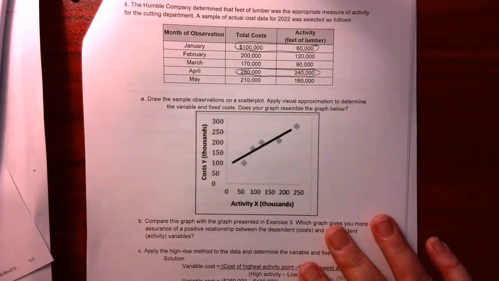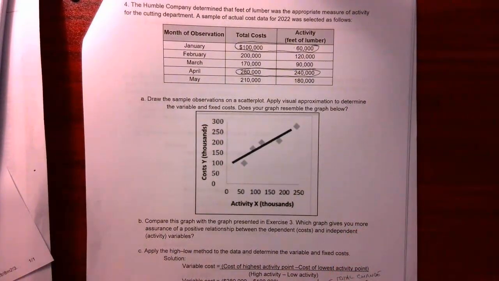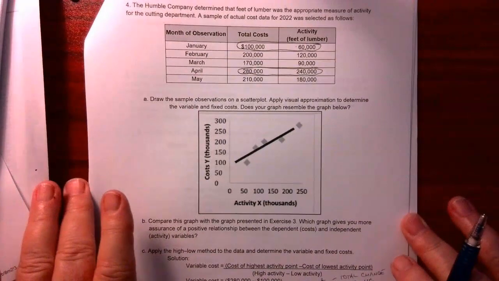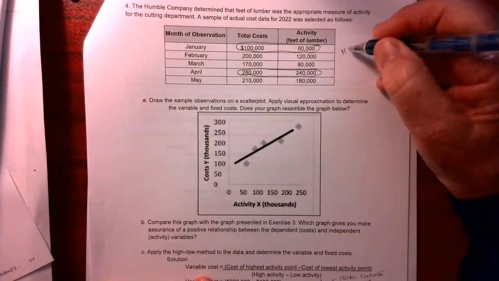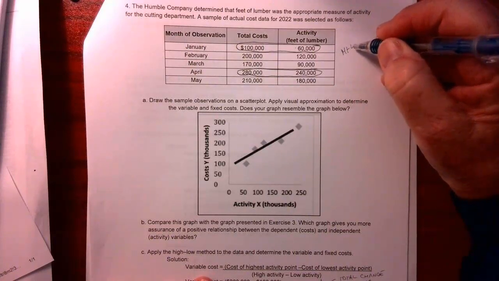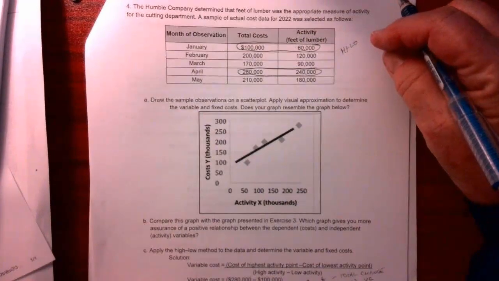Okay, this is exercise 4, the Humble Company, in chapter 6, and it is a good example of high-low. And remember, we've got two different ways that we're going to estimate costs for this chapter, and one of them is high-low, and then the other one is regression.